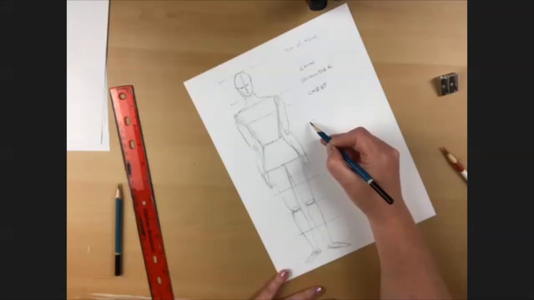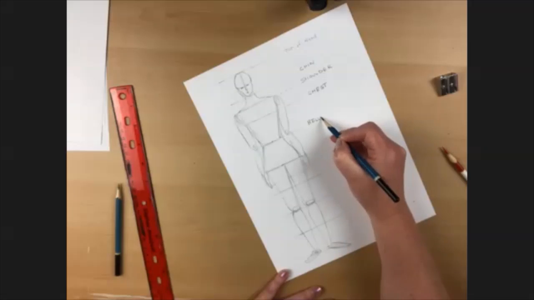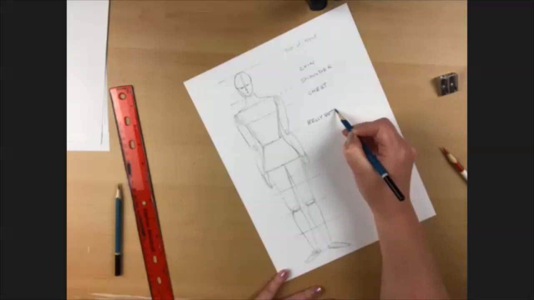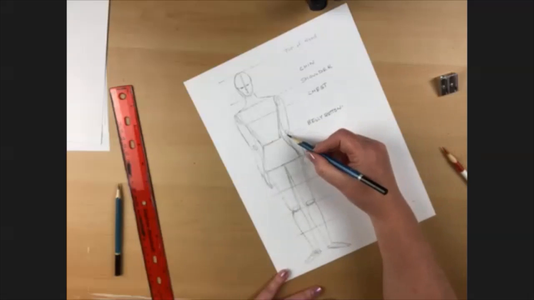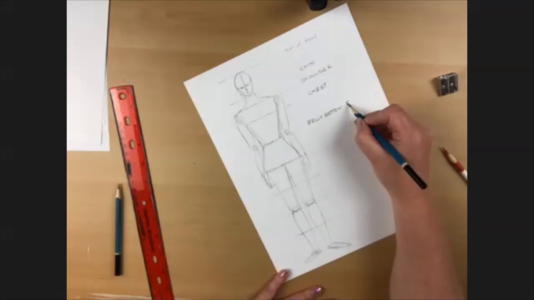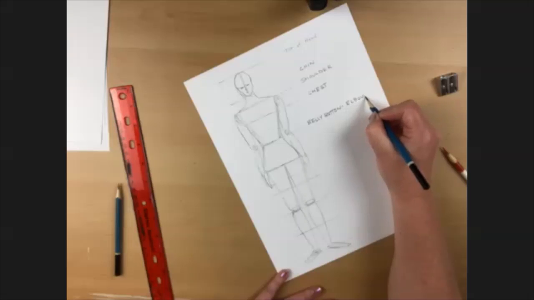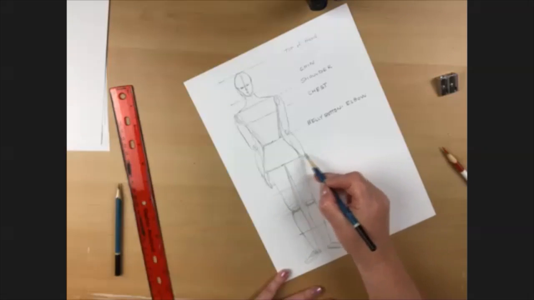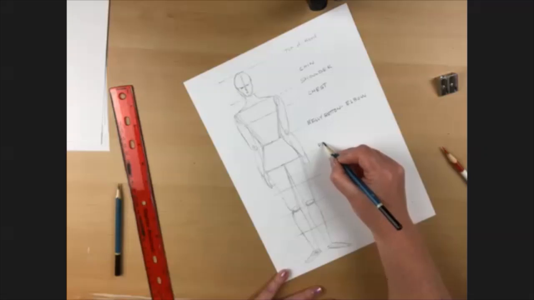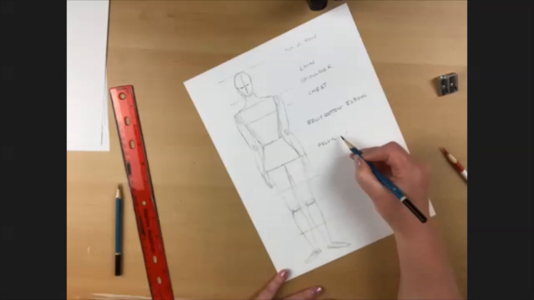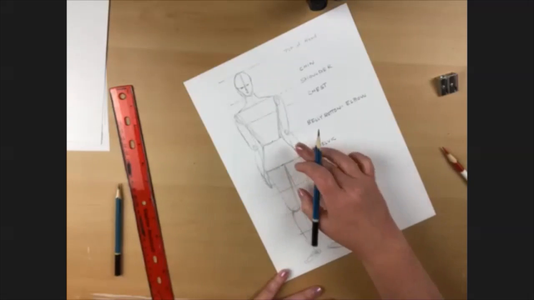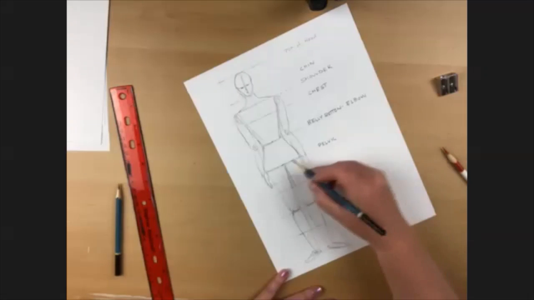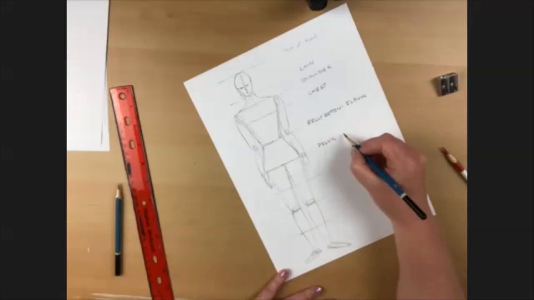And then this is our belly button, and also our elbow. And then I'm going to label this one your pelvic. And it really is where your legs meet your torso. And also these are your wrists.